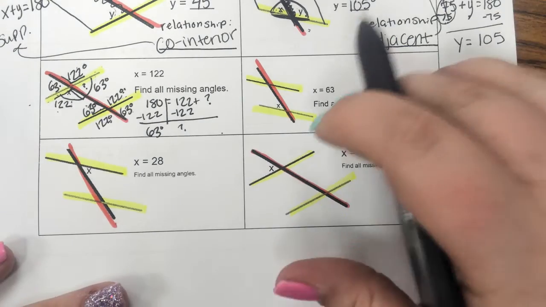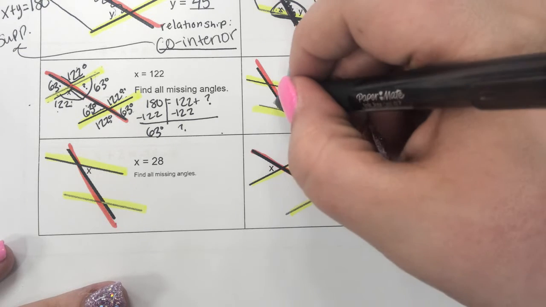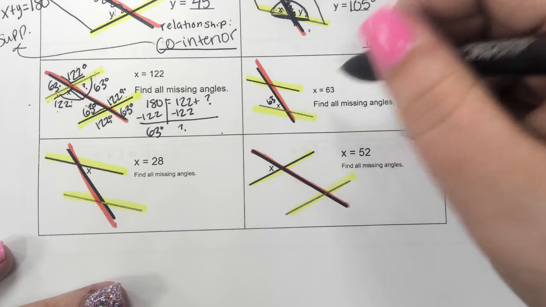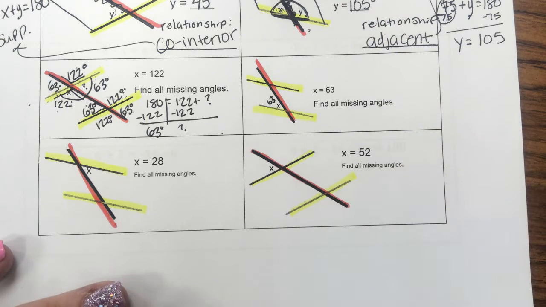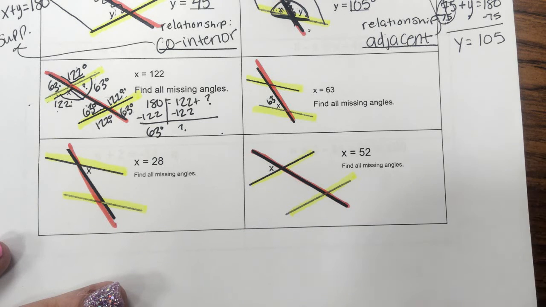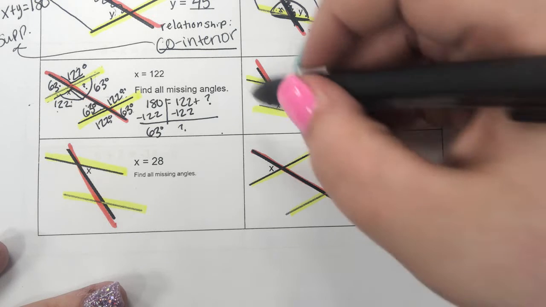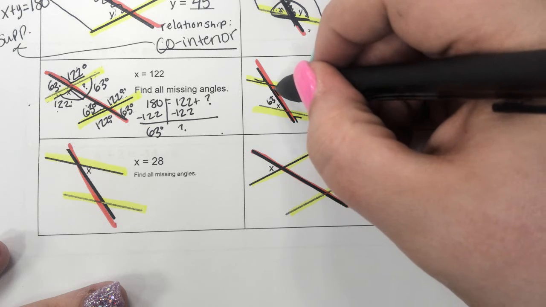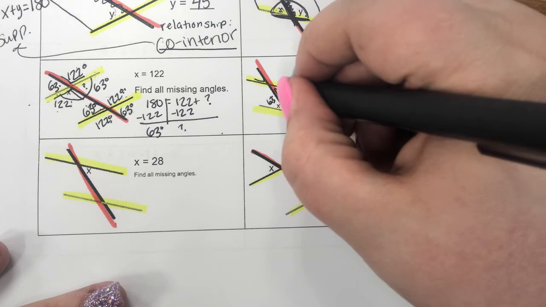Next one off to the left of that, they've given me that this tiny angle, x, is 63 degrees, and I need to find all the missing ones. What we saw is that we're using the exact same angle measures, and we're only using two different numbers. So all of my tiny angles, my acute angles, are going to match that 63 degrees.